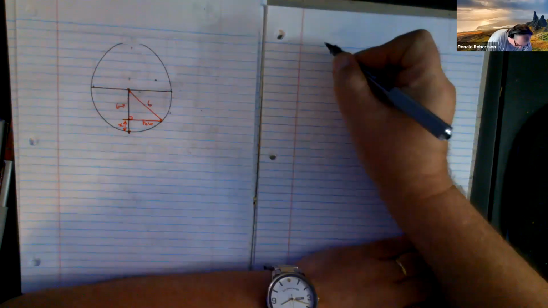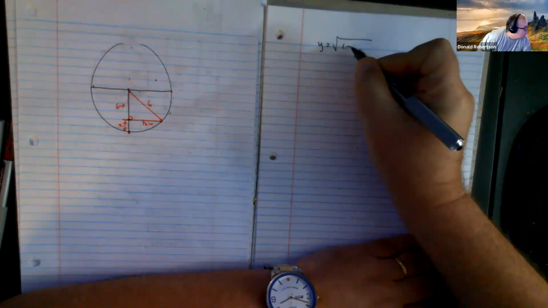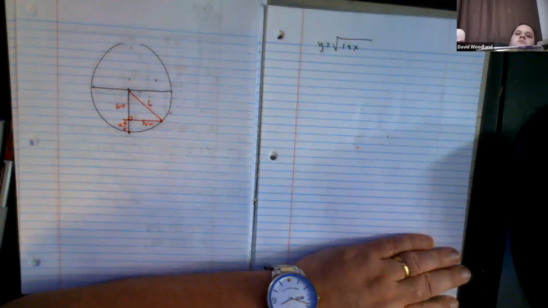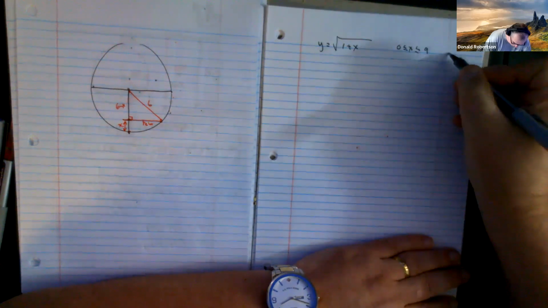That's not a perfect square, so forget that one. Okay, so it's this curve, and we're being asked to rotate it from 0 to 9, and it's going to be about the x-axis.